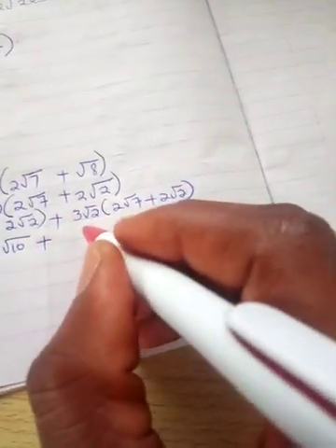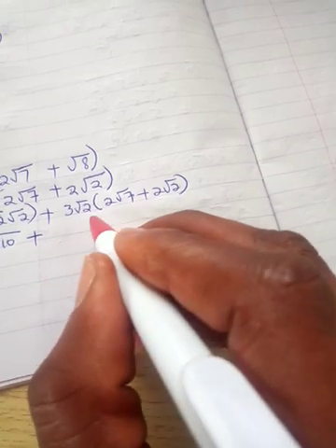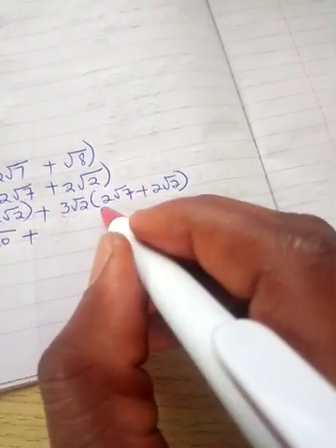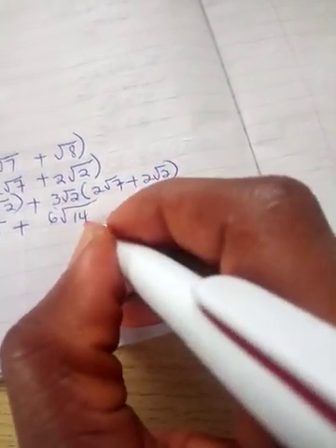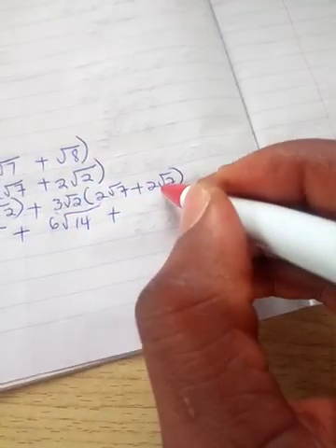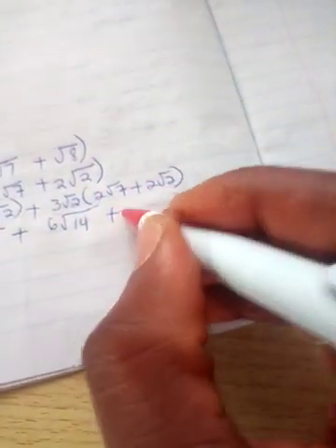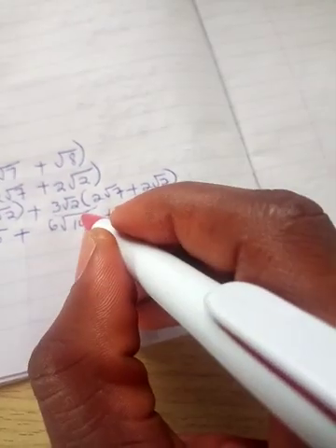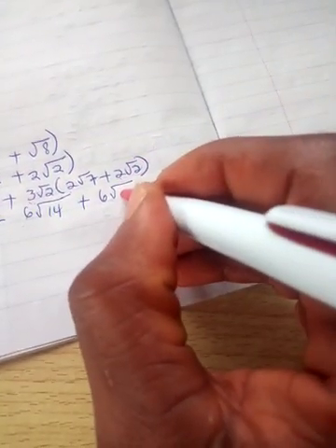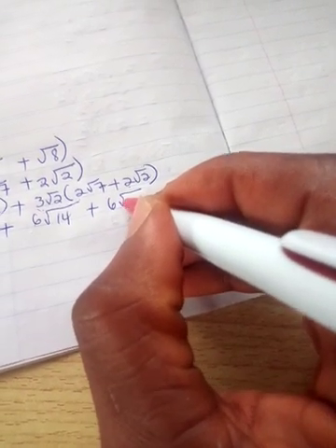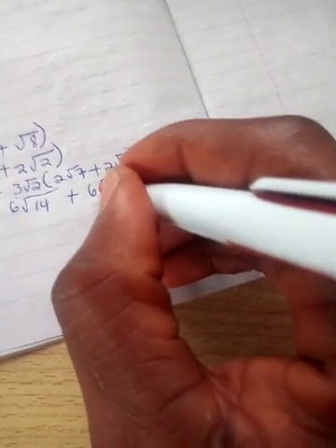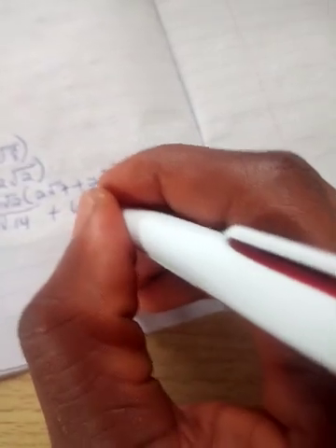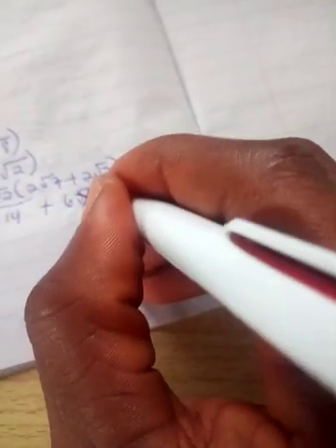And then plus the second bracket, we have 3 root of 2 times 2 root of 7. So these two are going to multiply, 3 times 2, that's 6. And then root of 2 times 7, that's 14. And then plus 3 root of 2 times 2 root of 2. These two are going to multiply, 3 times 2, that's 6. And then root of 2 times 2, that's 4. And I would like us not to go that long way. We know root 2 times root 2 is just going to be what? 2, as we saw from this side, right?